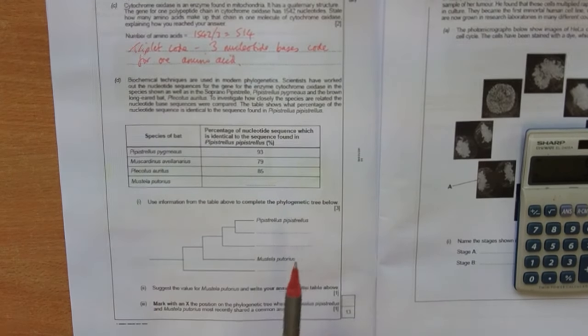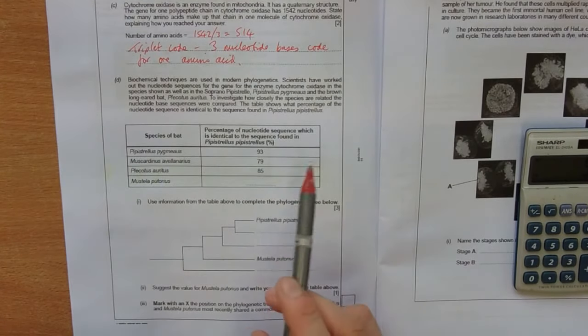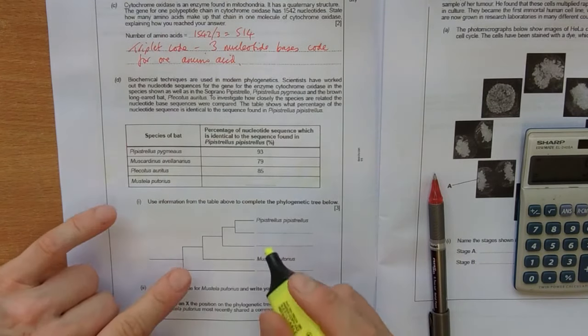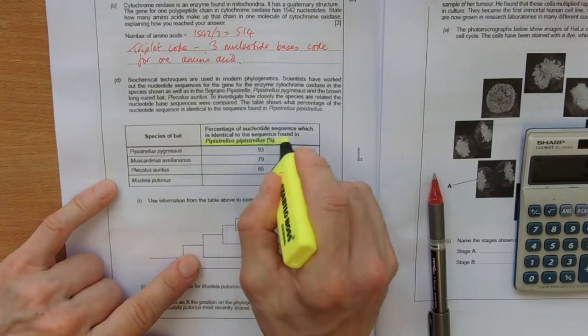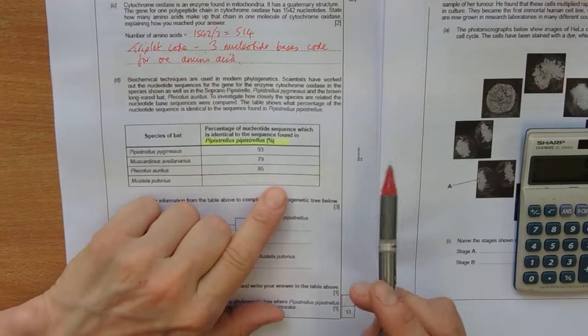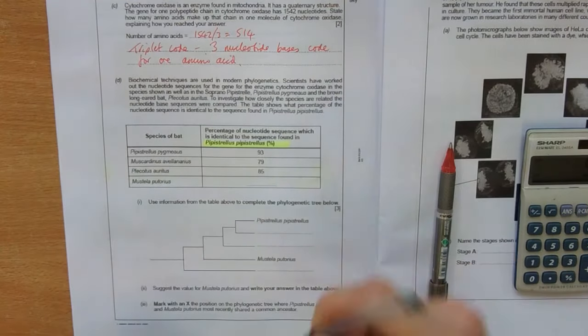And a little tricky section here. And it's very confusing as to which animal is which. So what's this? They're comparing these nucleotide sequences. So how similar are they? Alright, let's get my other pen.